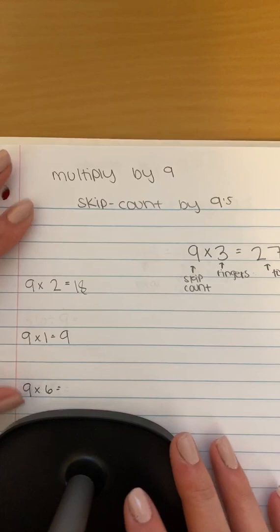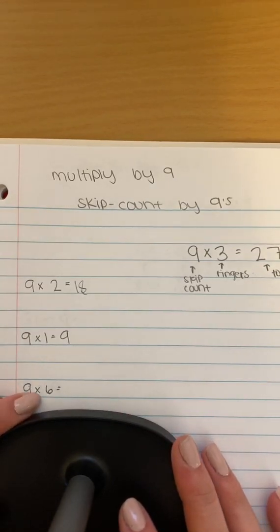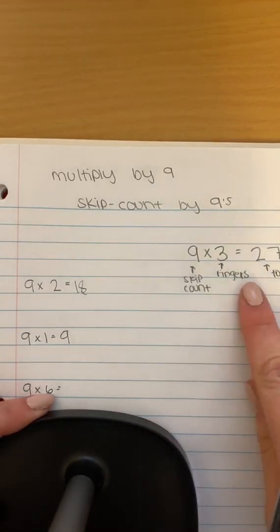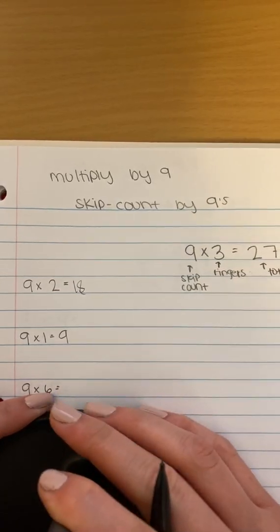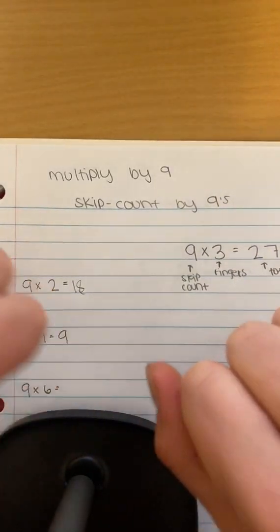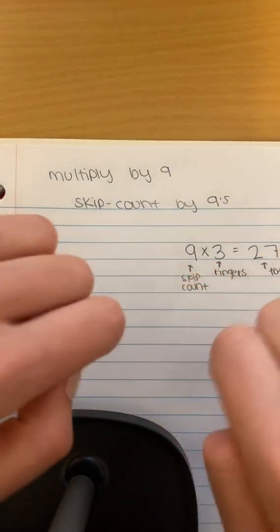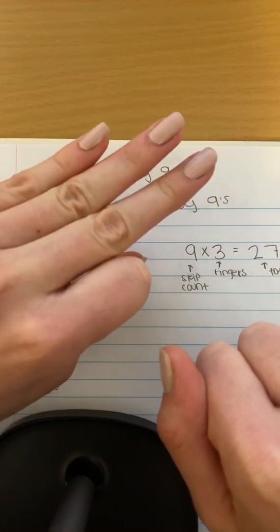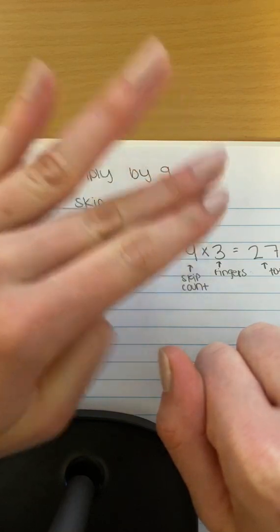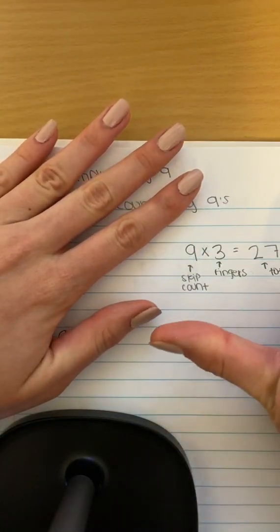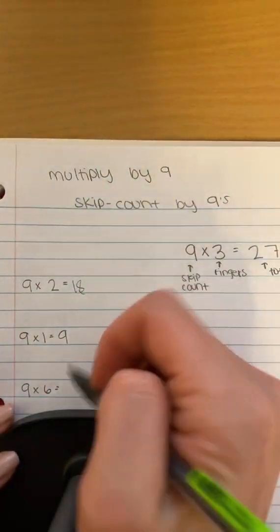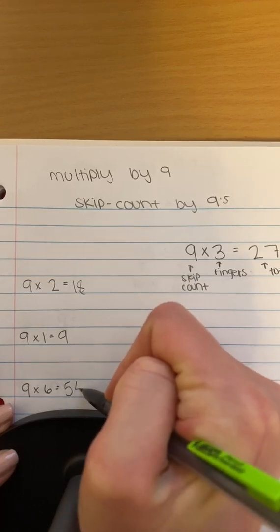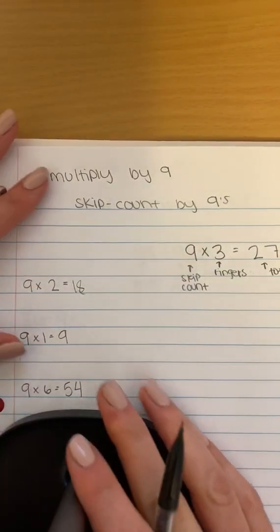All right, here we have 9 is what we're skip counting by, times 6. That's how many fingers we're going to skip count by 9 to. So let's take our hands out and skip count to our 6th finger, which is this thumb, by 9s. 9, 18, 27, 36, 45, 54. So my answer would be 54. And remember to check your answer on your skip counting.